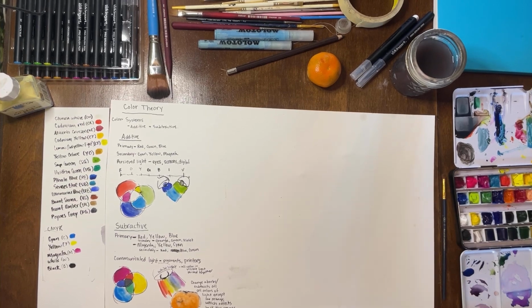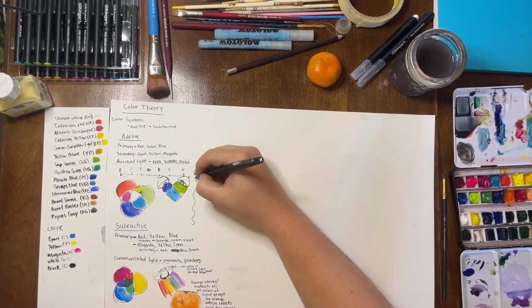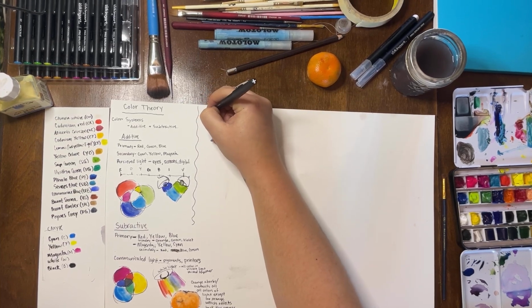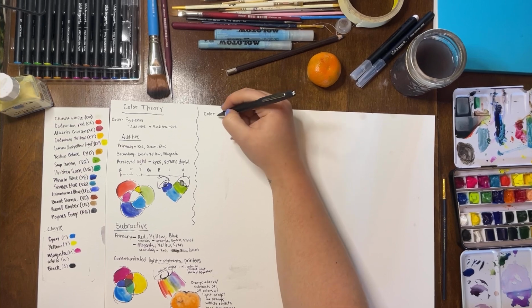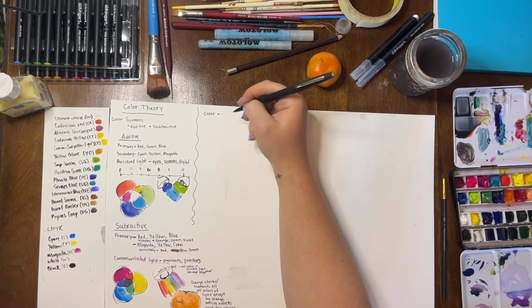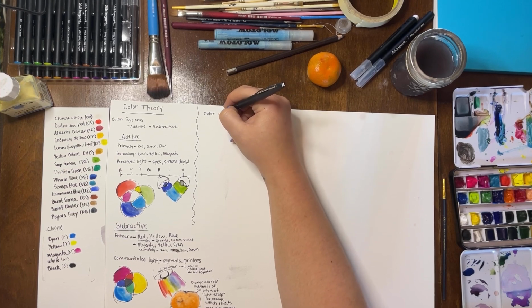Okay, so now we're gonna knock out just a little bit of color vocabulary over here. So I'm just gonna make a little divider. So color is just reflected light.